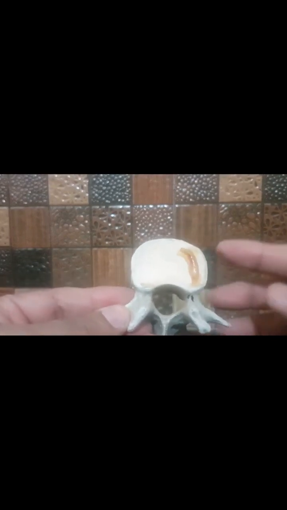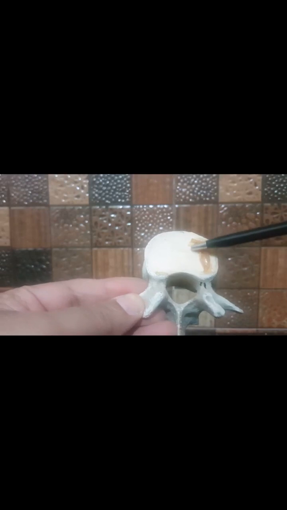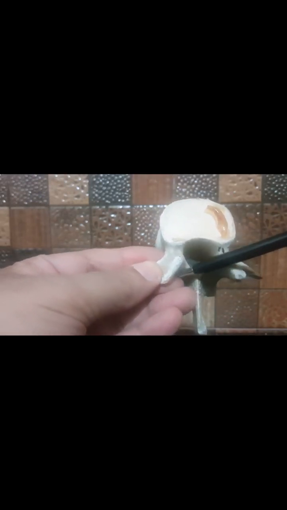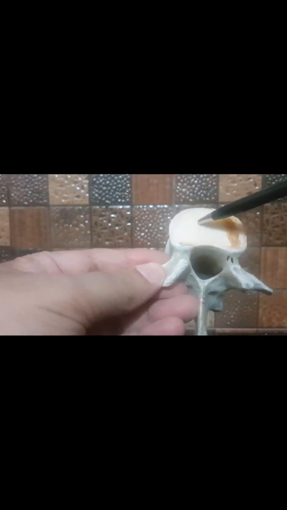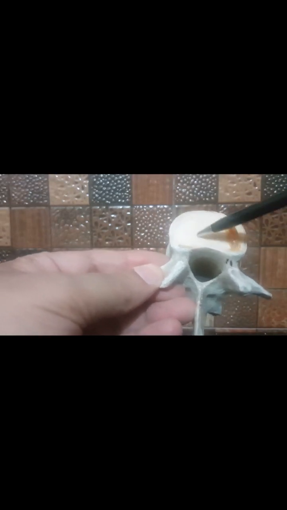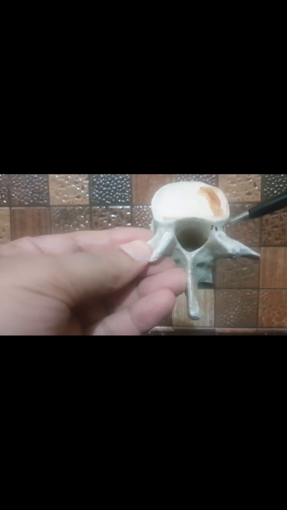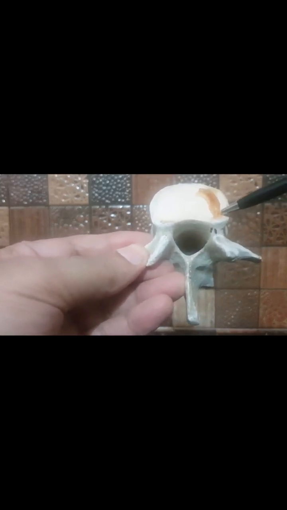The typical vertebra consists of 2 parts. This part is called the body of the vertebra, and this part here is the vertebral arch. The body of the vertebra is a round, thick structure anteriorly that carries the weight of the body. The vertebral arch consists of 2 parts. This part of bone is attached immediately to the body of the vertebra.